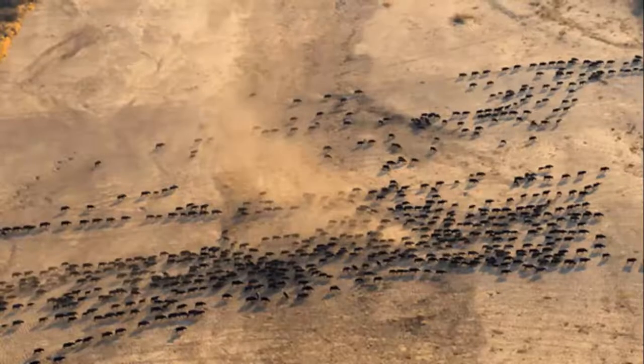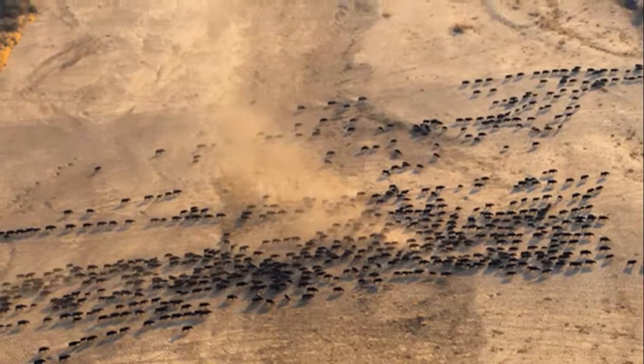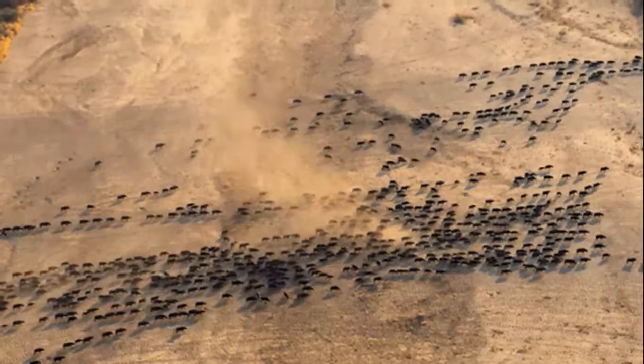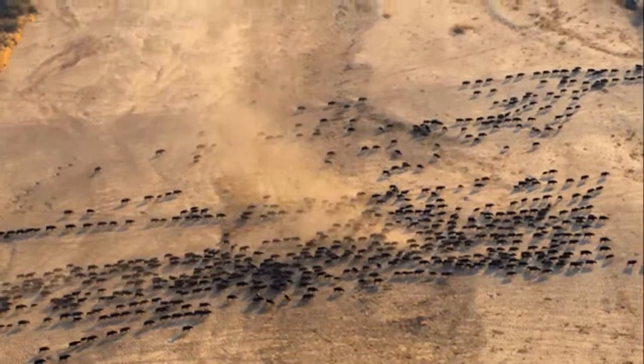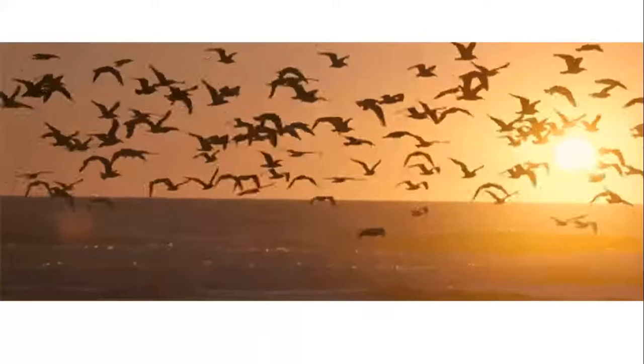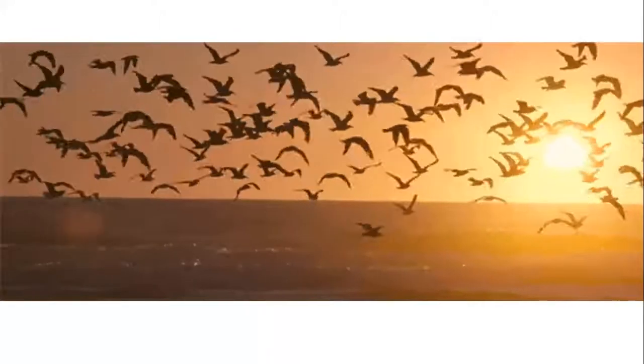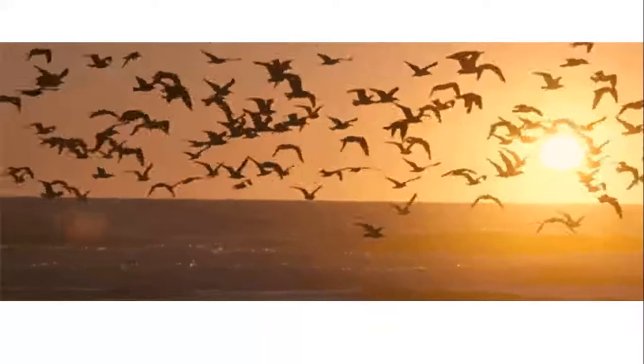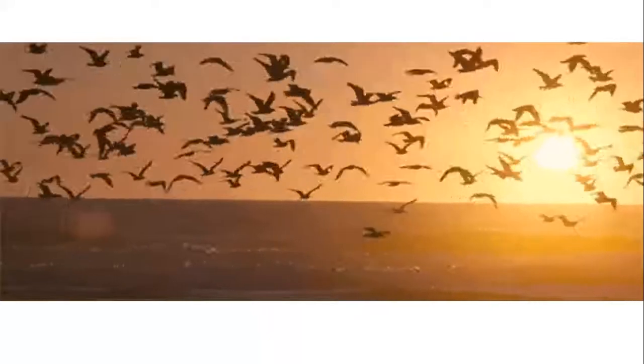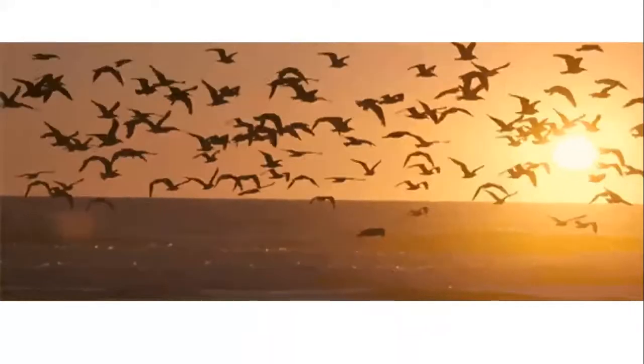So moving from one place to another in the winter to find food, to find enough water, is actually an instinctive behavior. They just do it. No one told them. They inherited this from their parents. They inherited the behavior of moving from one place to another to find food and to get enough water. It is an instinctive behavior. Okay.